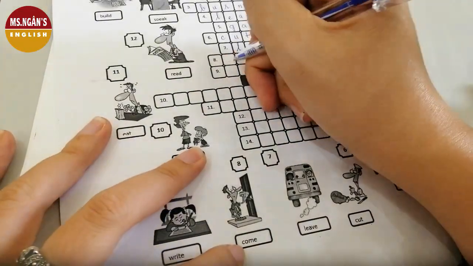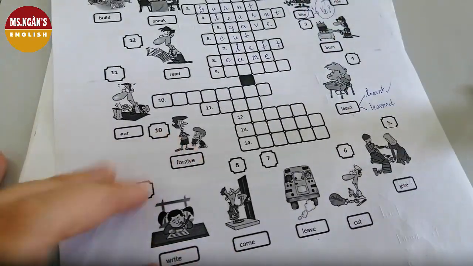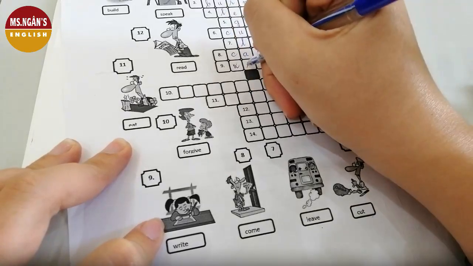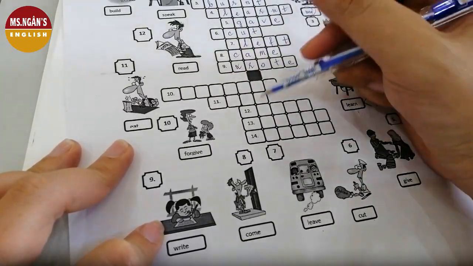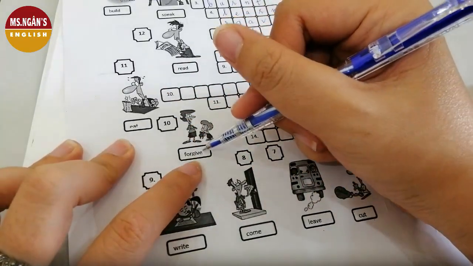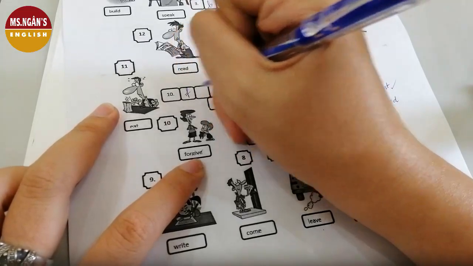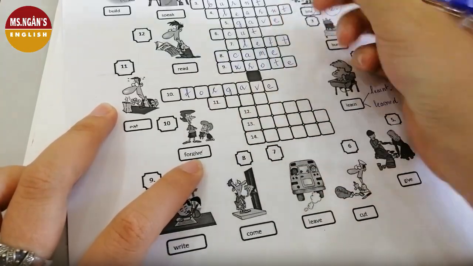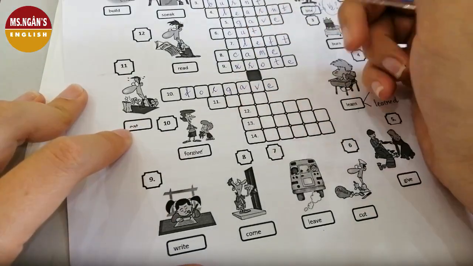So it came. Number 9 is write. Wrote. Wrote. And number 10 is forgive. So the answer is forgave. 11 is eat.